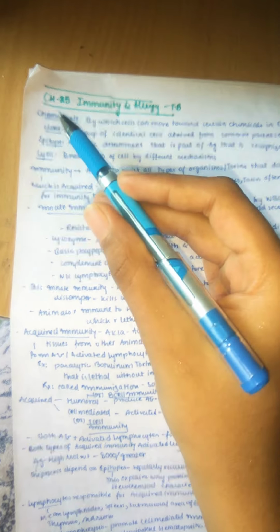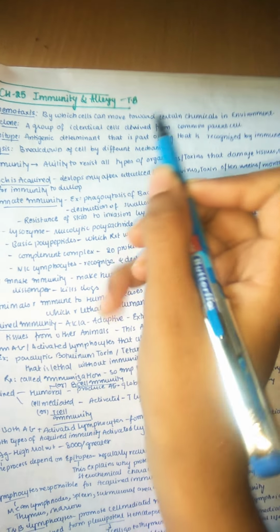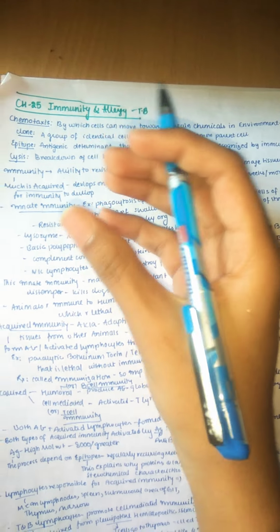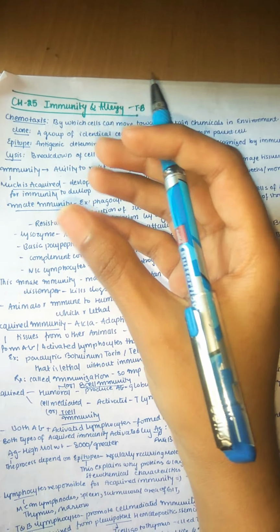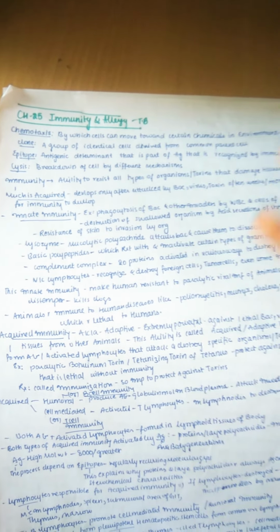Chemotaxis. In the name, chemo means chemical, and taxis means attraction towards. So it is the process by which cells can move toward certain chemicals in the environment. Because of some chemical, the cells are attracted towards it. That is chemotaxis. It is nothing but the movement towards the attracted site.